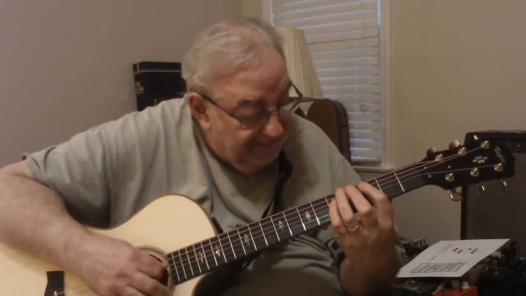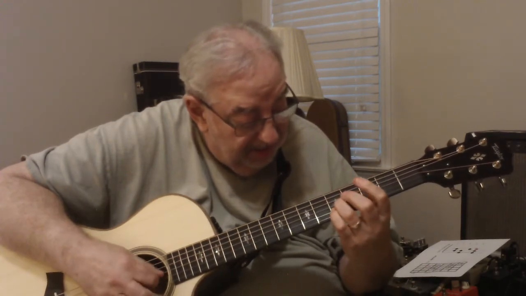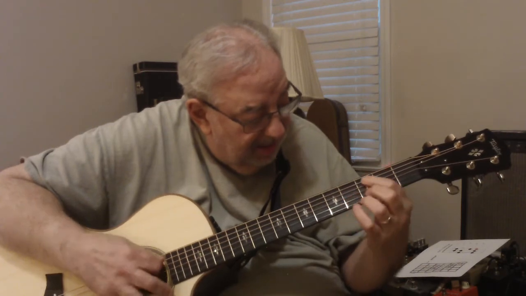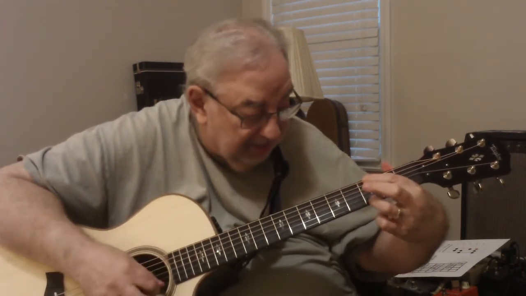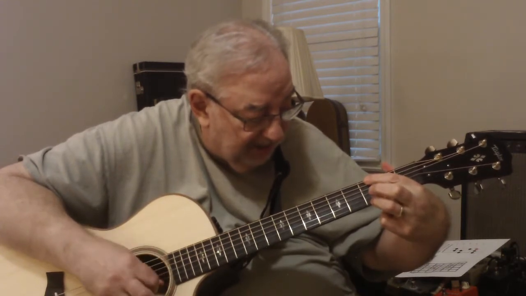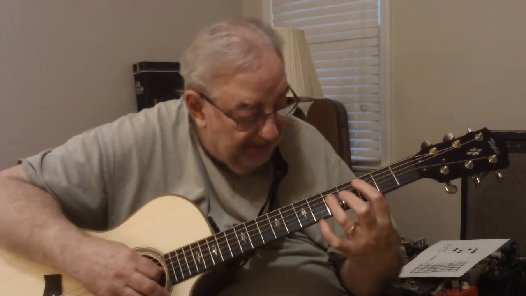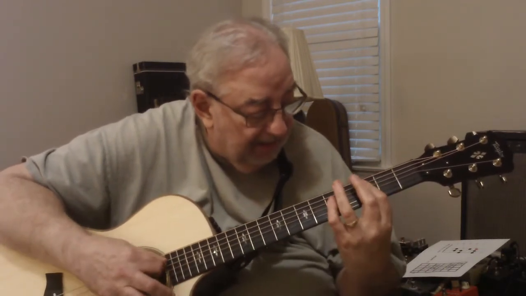First, fifth, root, third. That's the same as that note, right? Because the top string is the same as the bottom string. That's the fifth. So this chord is first, fifth, first, third, fifth.